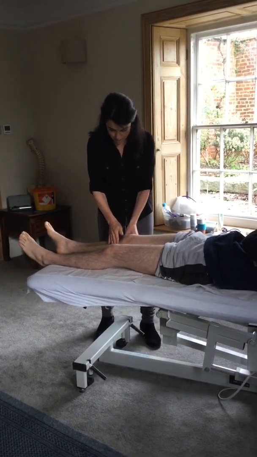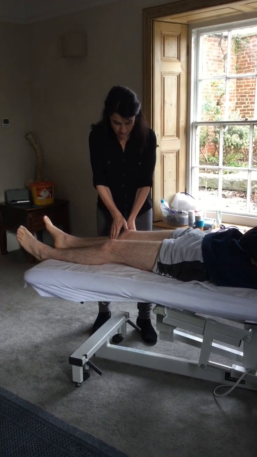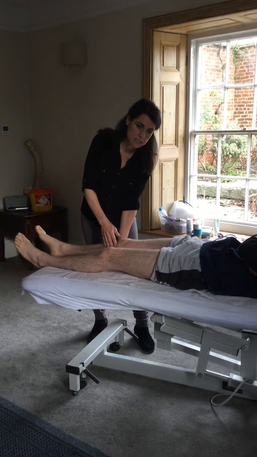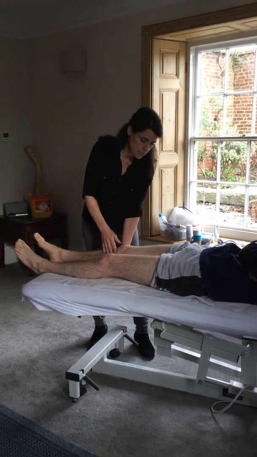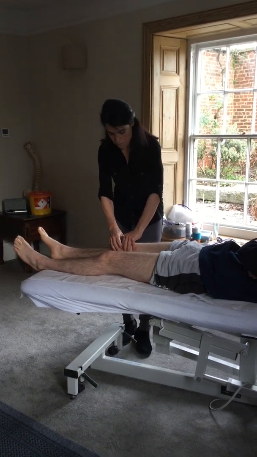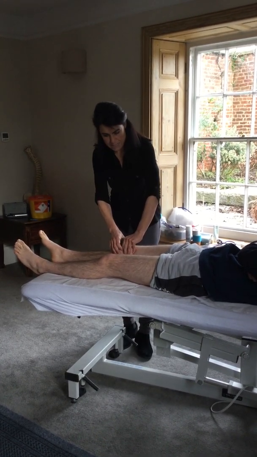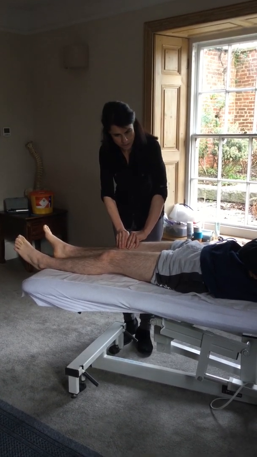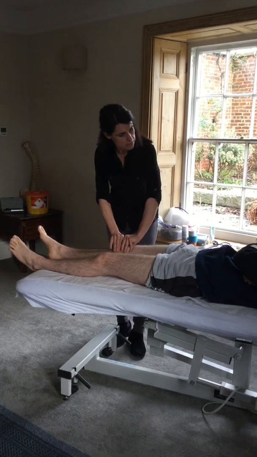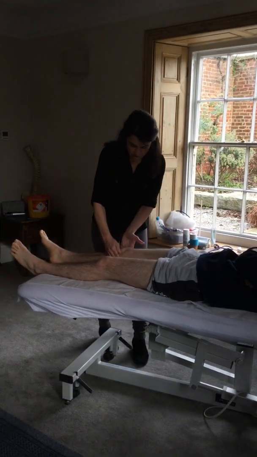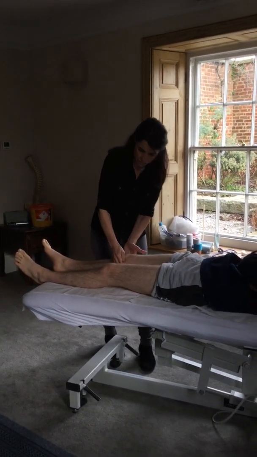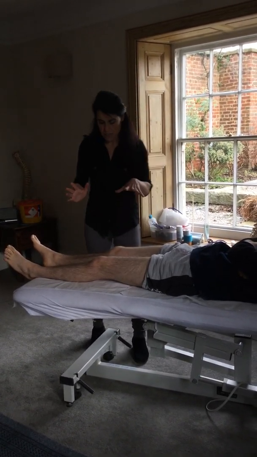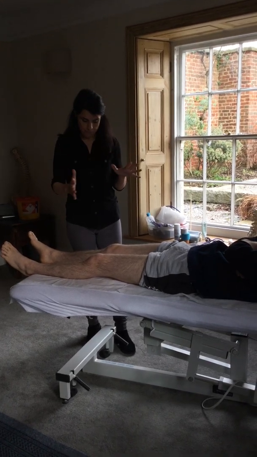Whilst we're here, we can palpate the pes anserine insertion. Any tenderness there? No. Lovely. And also the fibular head. Great. Okay. We can move and palpate the patella under its medial surface. Any tenderness there? No. And also the lateral surface. No tenderness? No. Great. And the joint lines? Medial and lateral. And again, no tenderness there? No. Great.